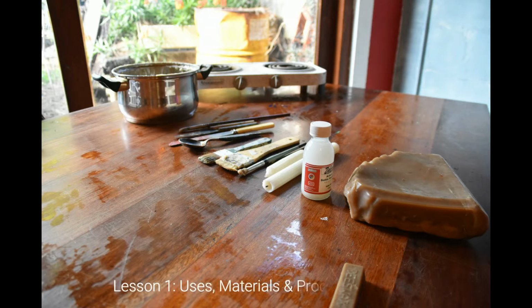So today is basically about teaching people why you use it, how you use it, what the different processes are to go through, and what materials you need to create a successful encaustic painting.